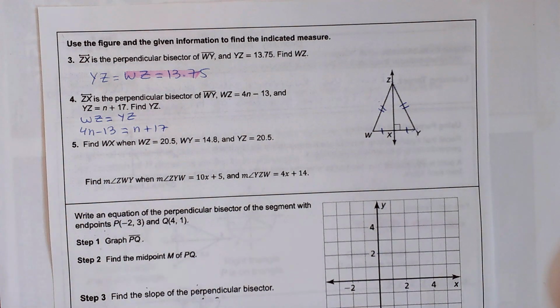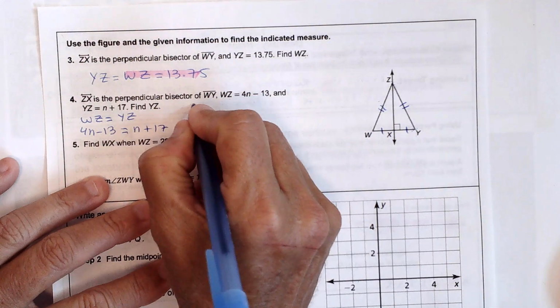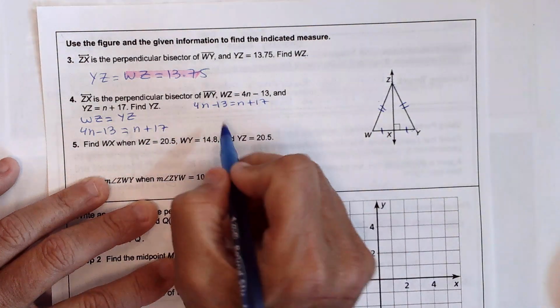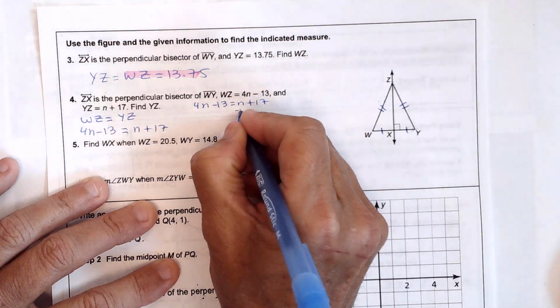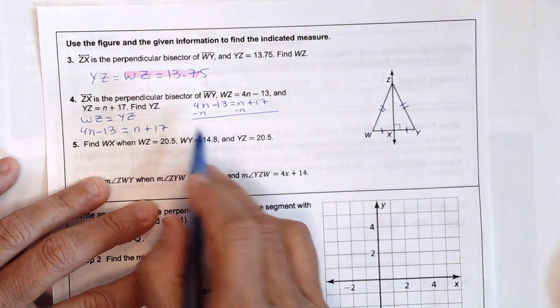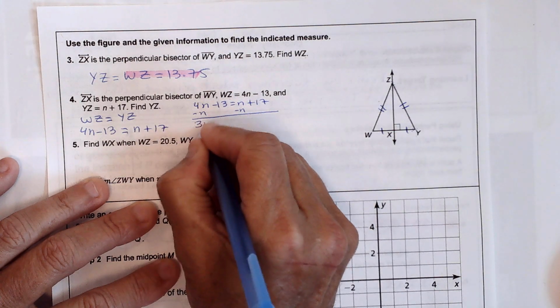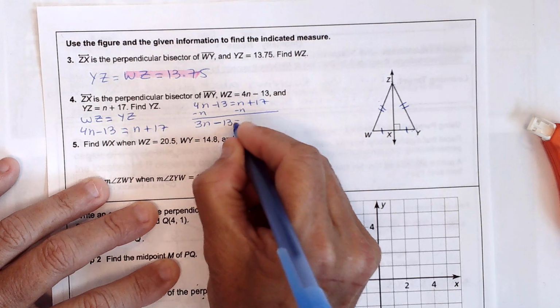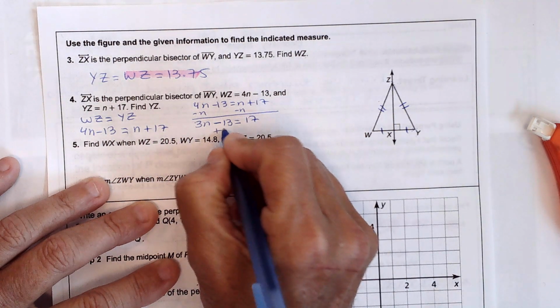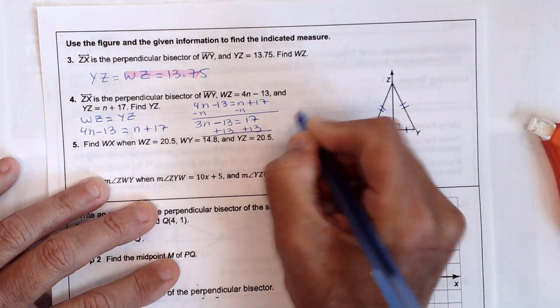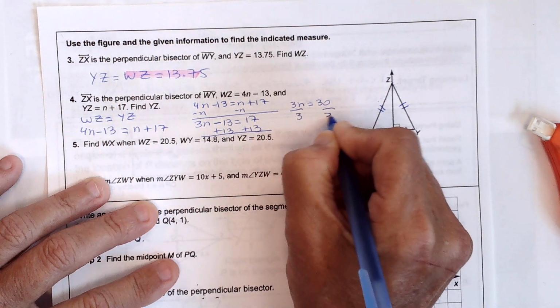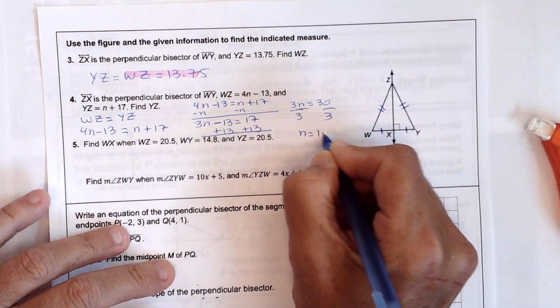Now we're going to have to move the variables to one side and the numbers to the other. So I'm going to go ahead and rewrite it here, so we have more room: n plus 17. I'm going to minus n on both sides. So I get 4n minus n gives me 3n minus 13 equals 17. I add 13 to both sides. So I'm going to get 3n equals 30. Divide by 3. N equals 10.